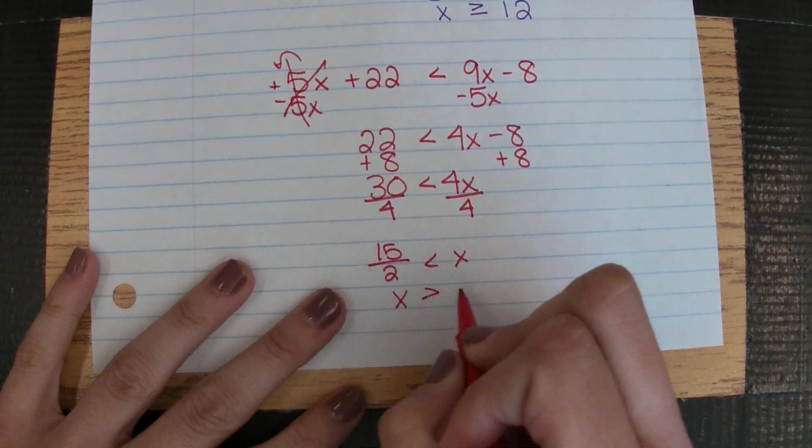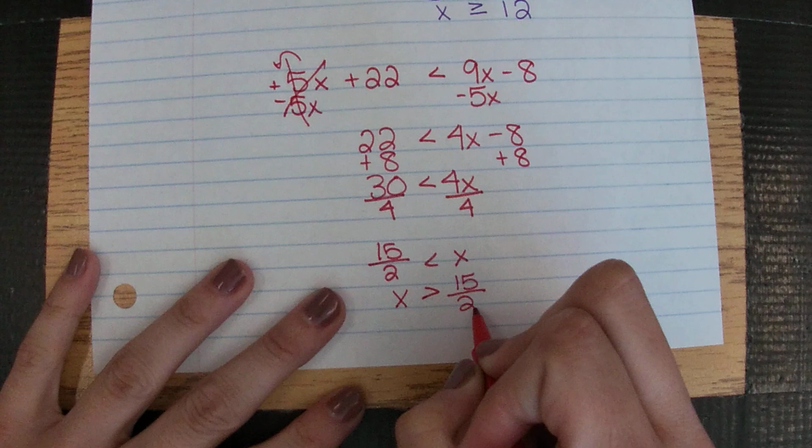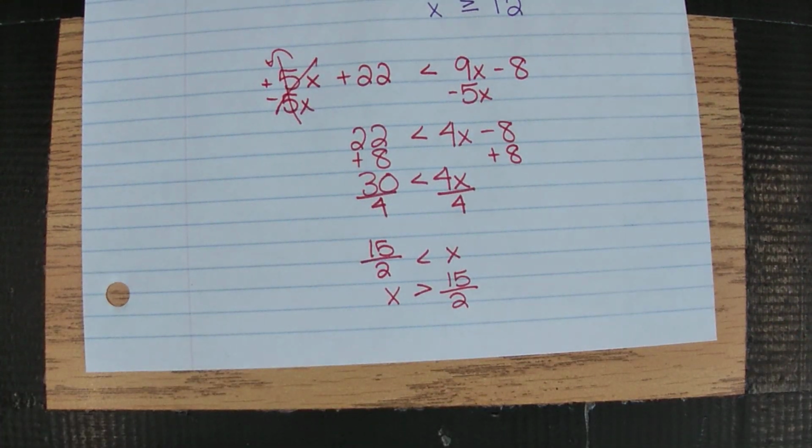So if we rewrite this, that is a reason to flip the inequality sign, right? So x is greater than 15 over 2, x is greater than 7.5. Any of those options would be fine.